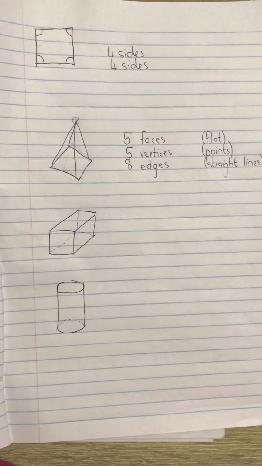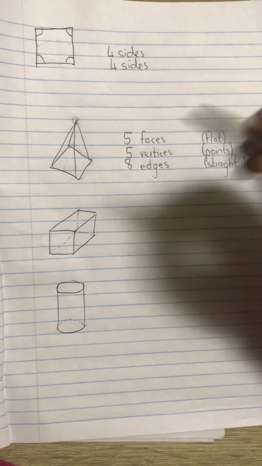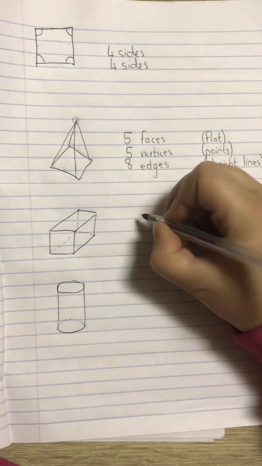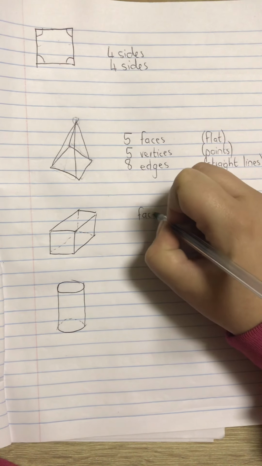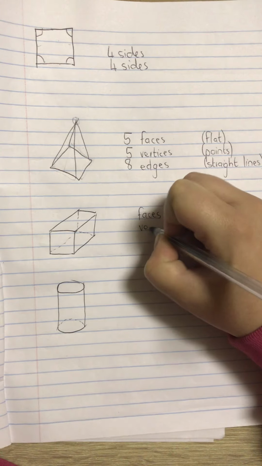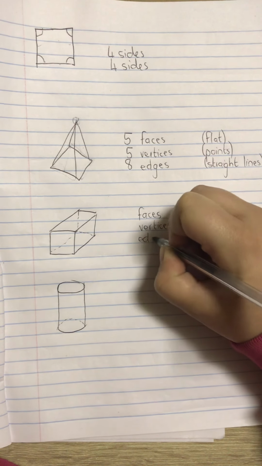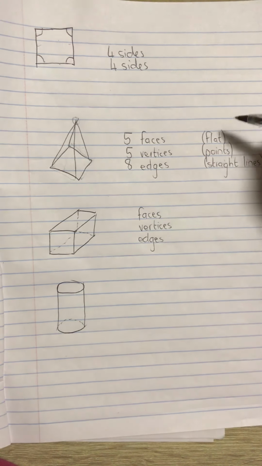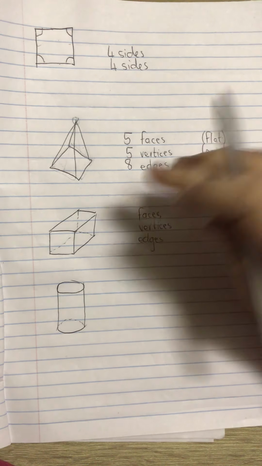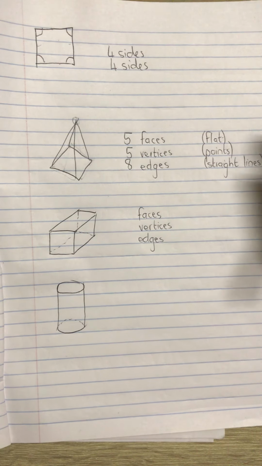And those are the properties of my pyramid. Let's have a look at this one. We want to know the faces, we want to know the vertices, and we want to know the edges. The faces are the parts that I can put my hand flat on. So imagine a tissue box. That's easy because that's something that we have a lot in class.